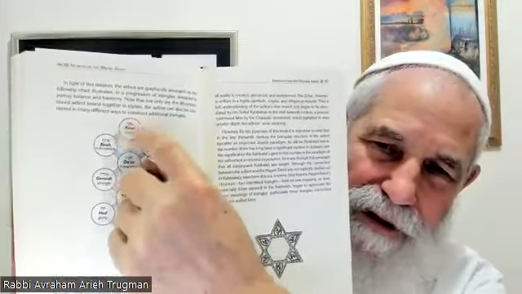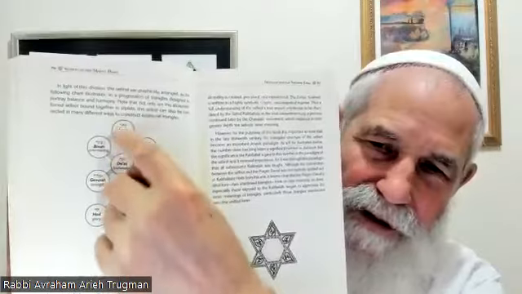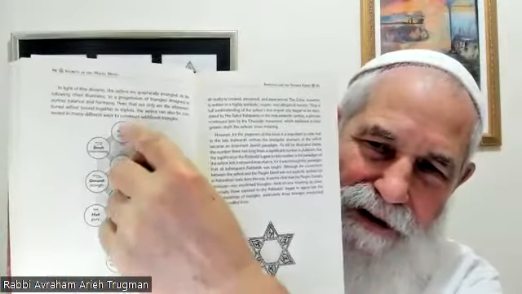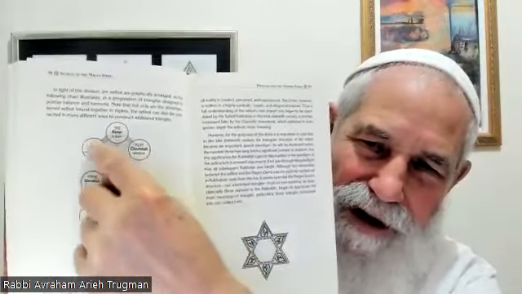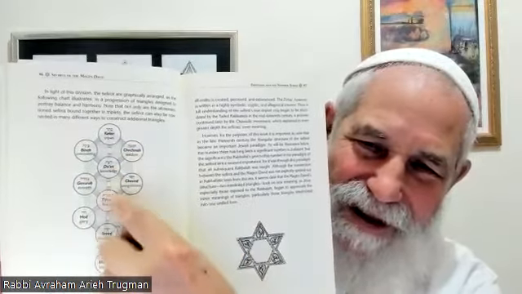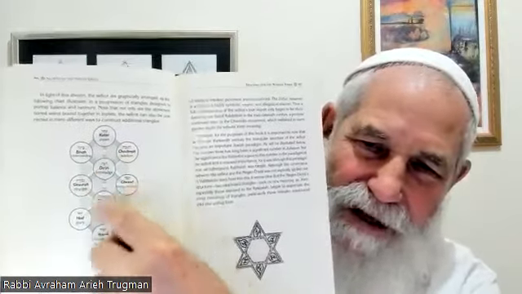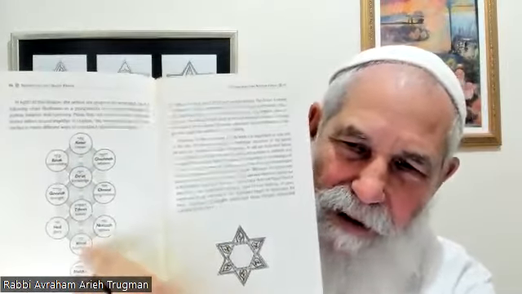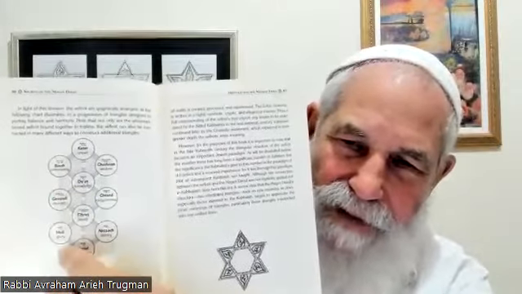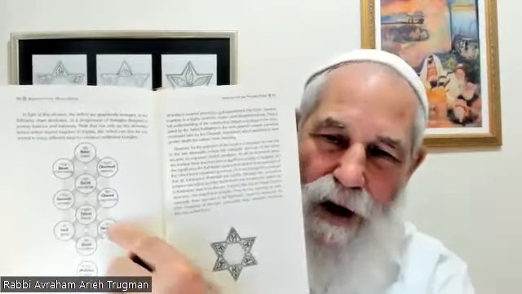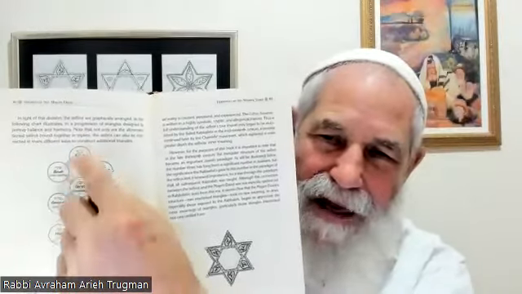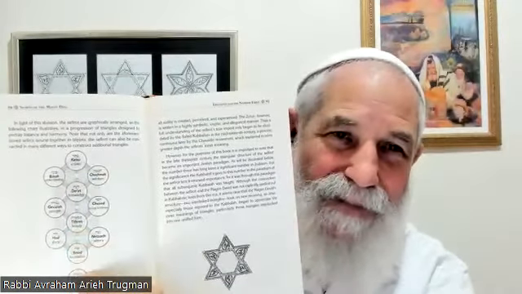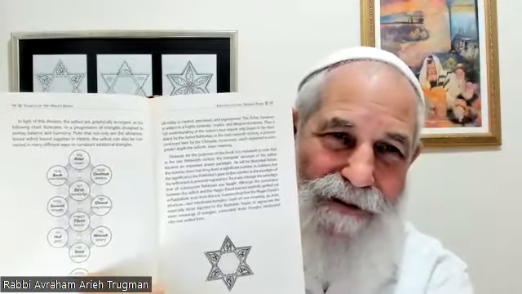One triangle, another triangle, another triangle. It's just a series of triangles, but the important thing is it's 3 lines. That represents tikkun. Rectification represents taking 2 opposites and unifying them.